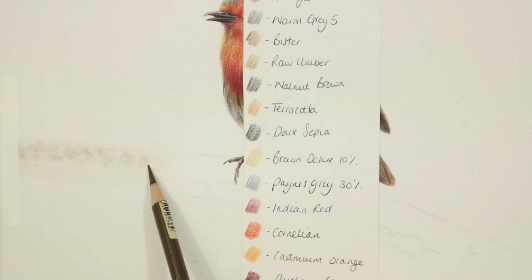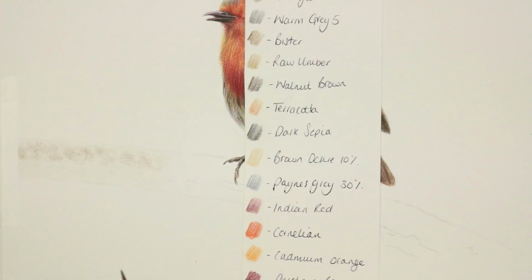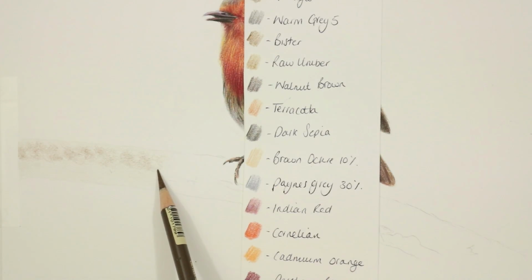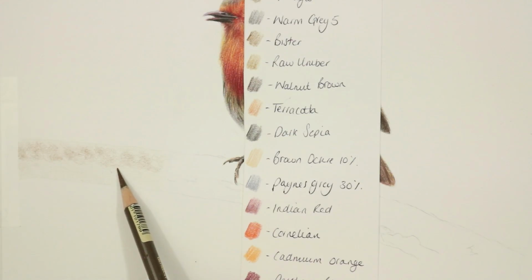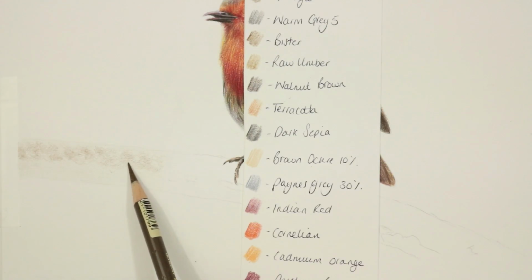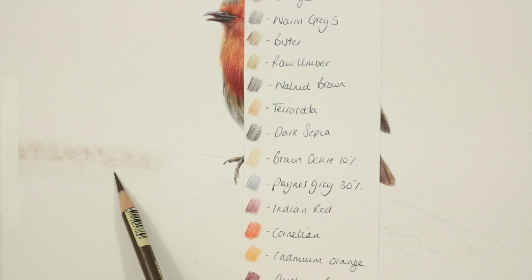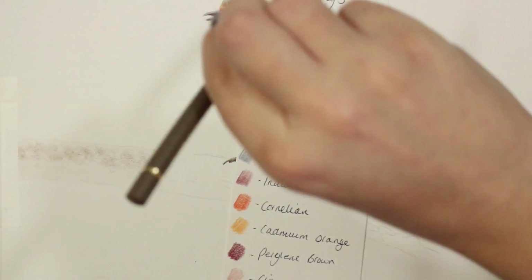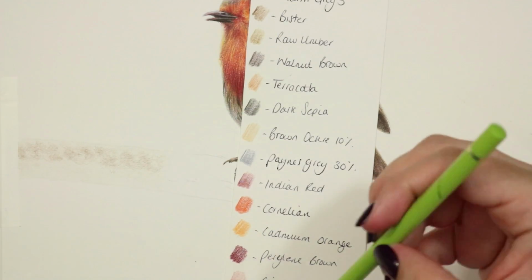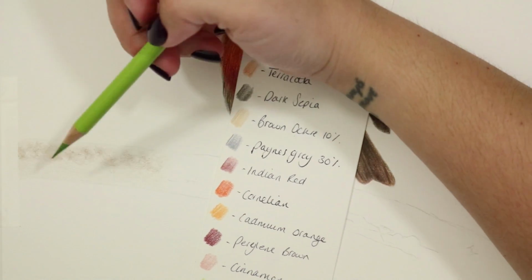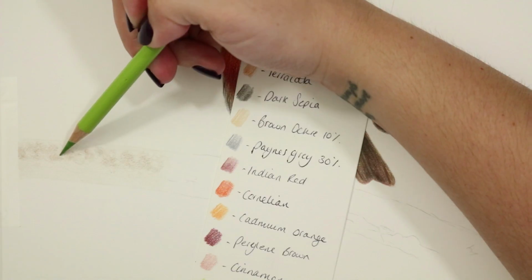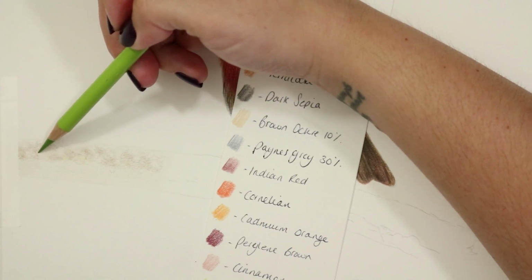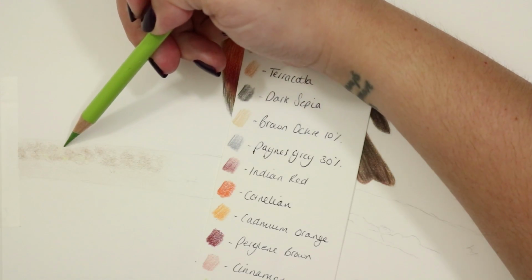So just quite slowly building up that darker texture. Just bringing it down a little bit further in a few places as well. And then what I'm going to do is just really loosely shade the May green in exactly the same sort of manner, mainly working from the middle and then really lightly adding it towards the top.